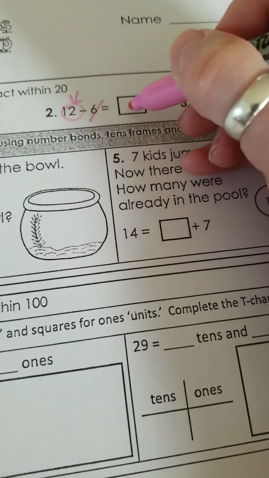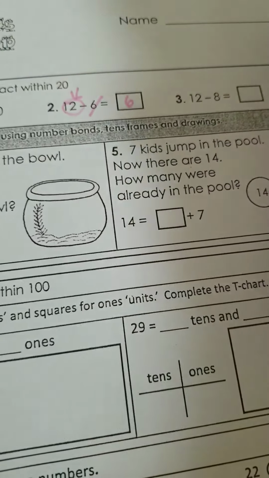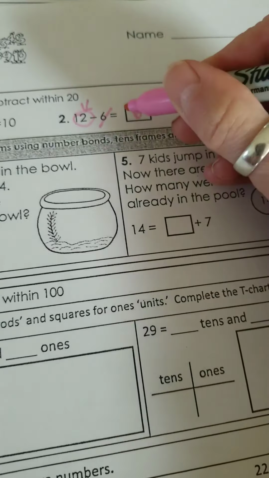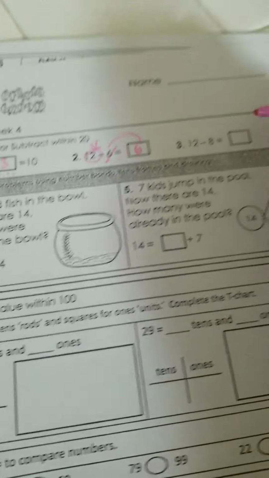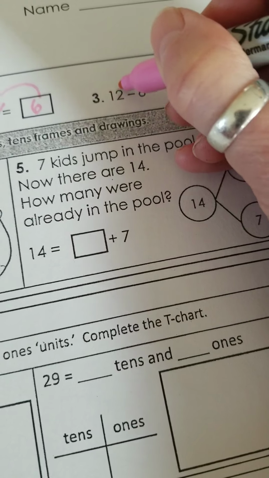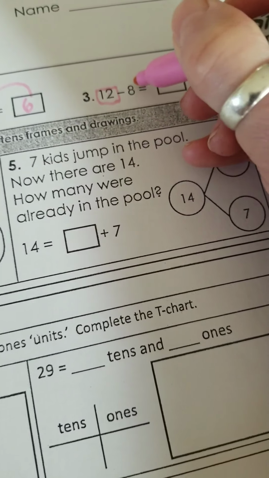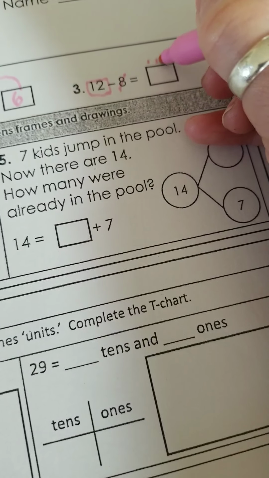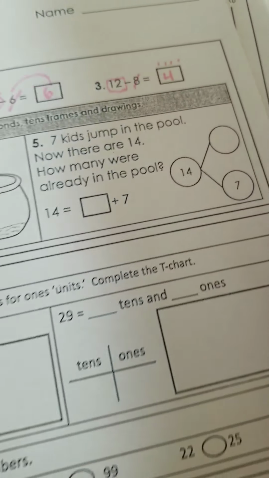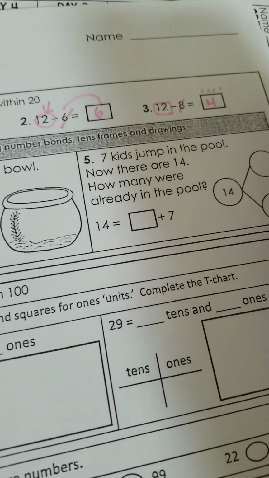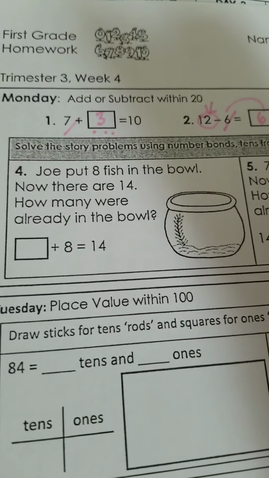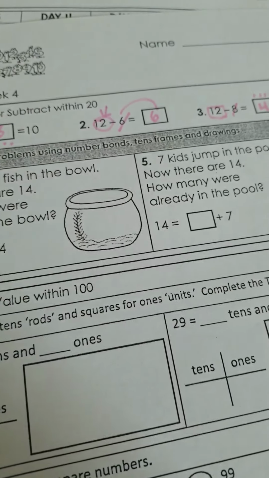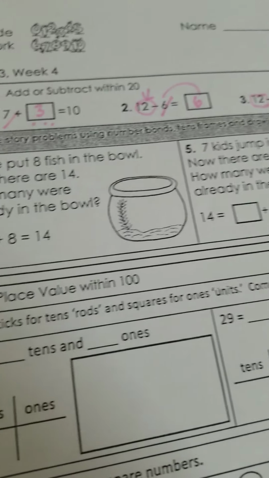They could also know that 6 plus 6 is 12 and know that 6 is the missing other add-in that makes 12. They can go here, again, this is a subtraction problem. They can go 8, 9, 10, 11, 12, and see that 4 is the missing answer. Solve the story problems using number bonds, tens frames, and drawings.